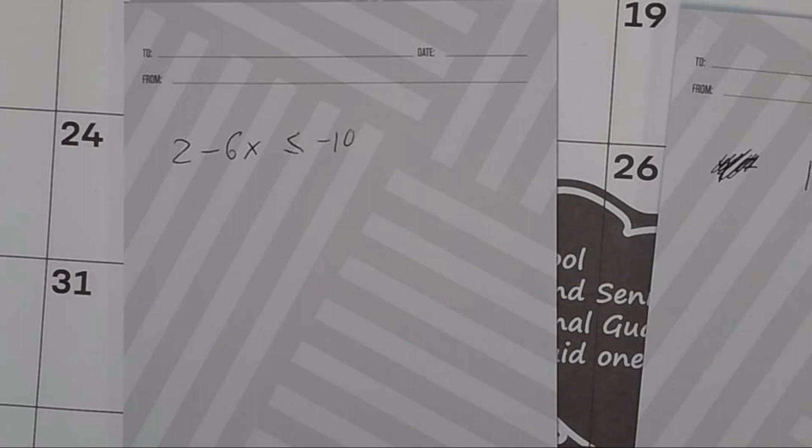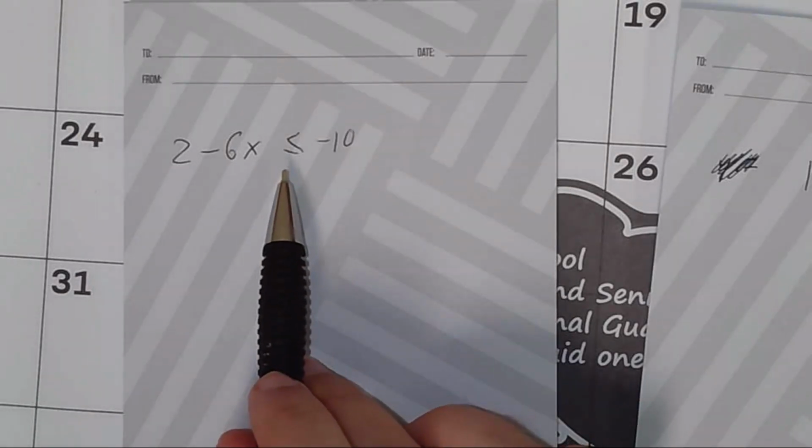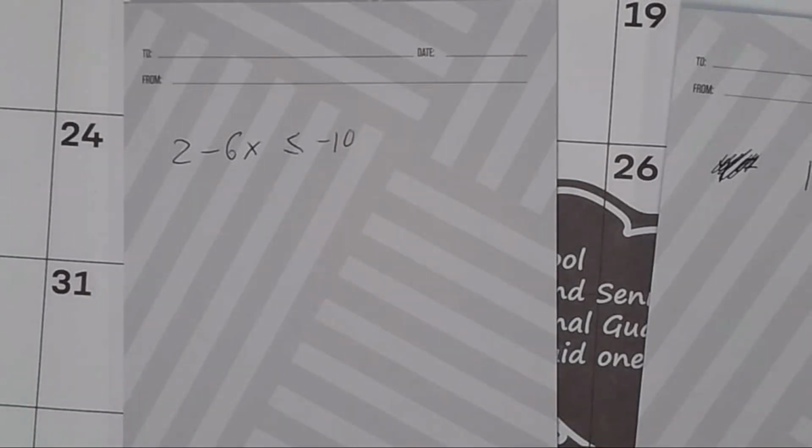So an inequality is just an expression. It can be linear, it can be quadratic, it can have all of the different classifications that we use in algebra. And the new thing, what makes it an inequality, is the fact that it has one of these symbols like less than or equal to, greater than or equal to, in it. Sometimes more than one.